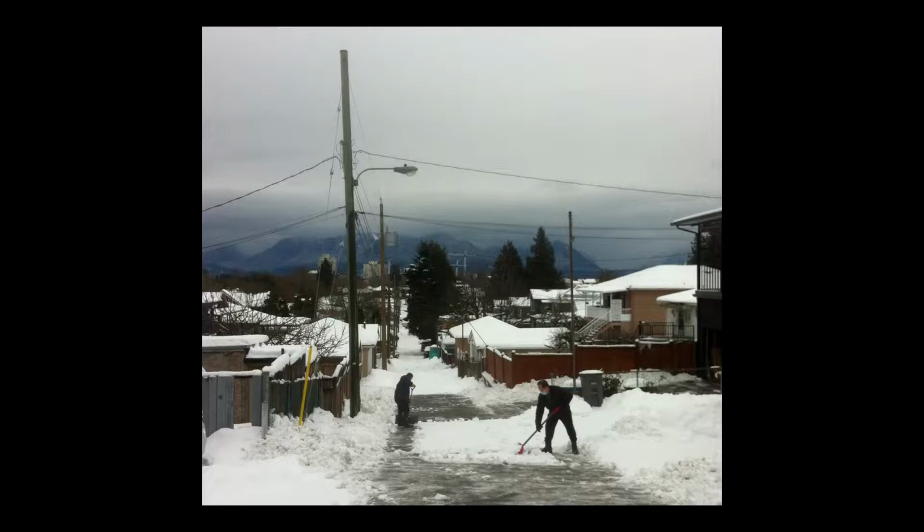And these two guys working to clear what is essentially a public thoroughfare. It's an alley. It's not a roadway, but it's still public. And these two guys working to clear the alleyway just kind of got to me. So that was the impulse to take the photograph.